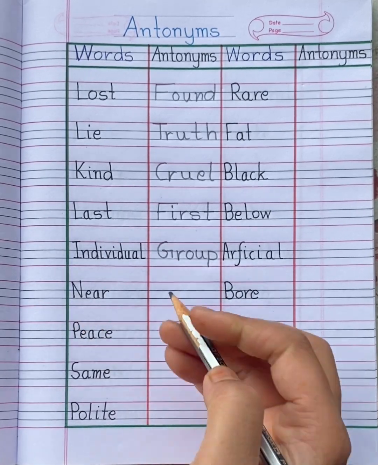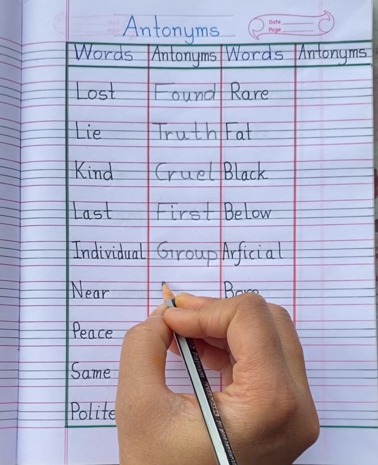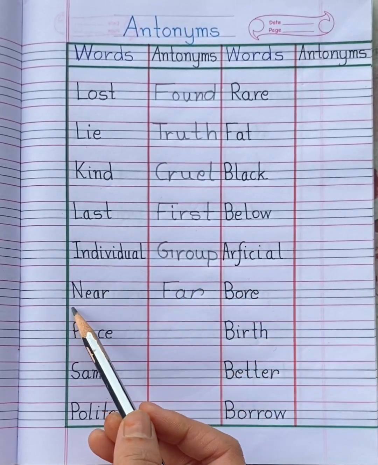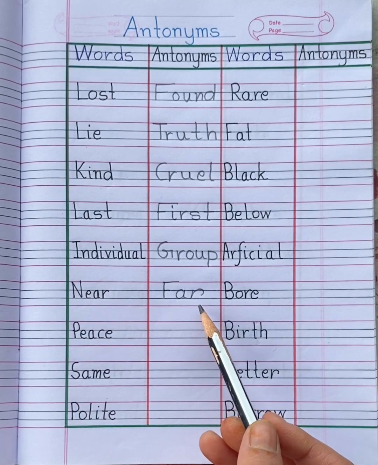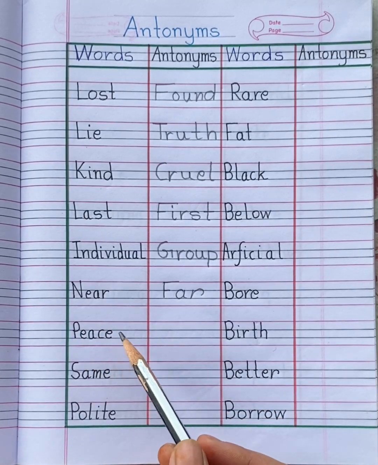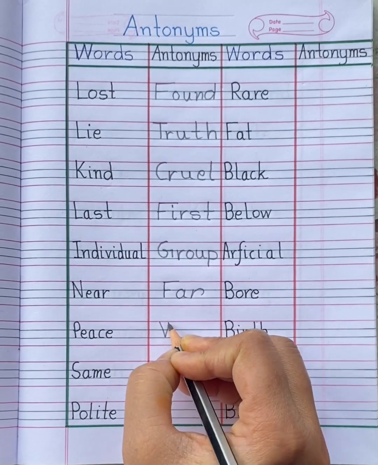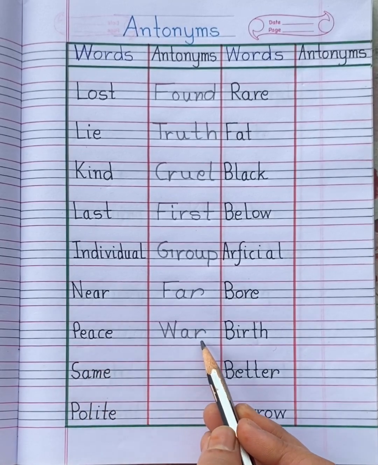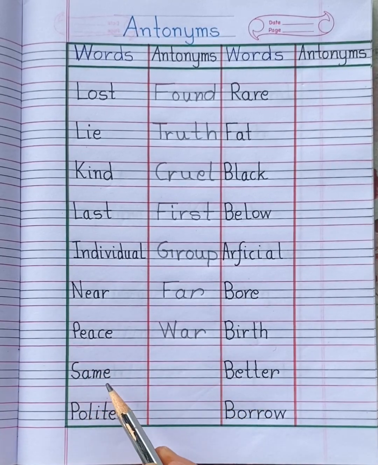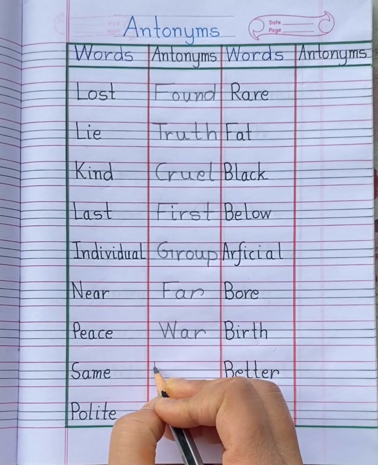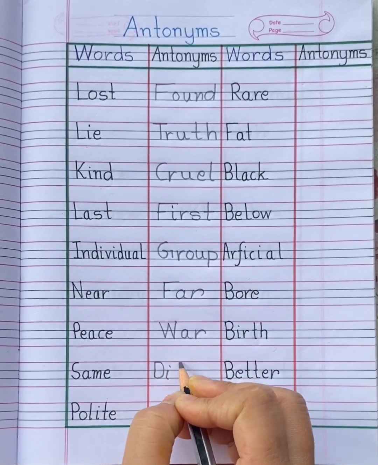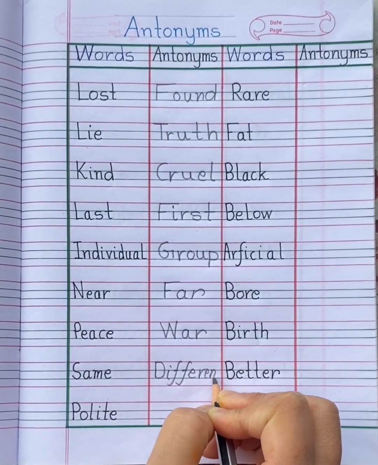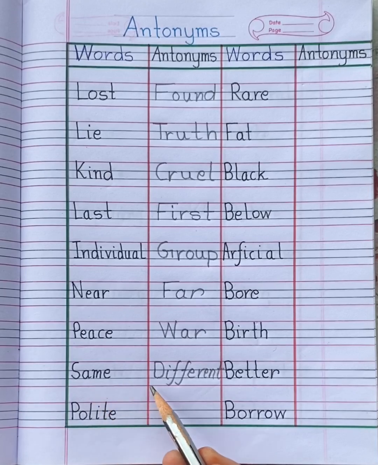Near, far. The opposite of near is far. Peace, war. The opposite of peace is war. Same, different. The opposite of same is different.